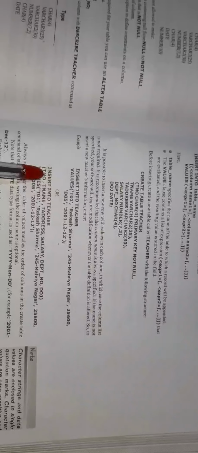Now this is one format of writing the answer. This is another format. Here you can see insert into teacher, the table name. Here the column names are mentioned first, all the column names separated by commas, and then the values. The same values are added here. So this will insert one row of data at a time.